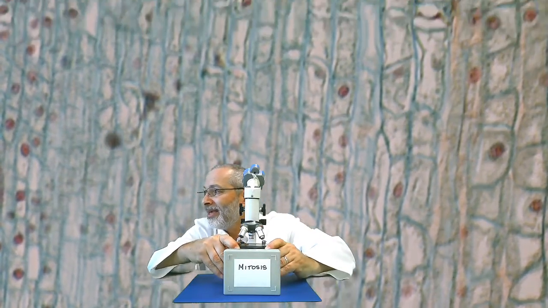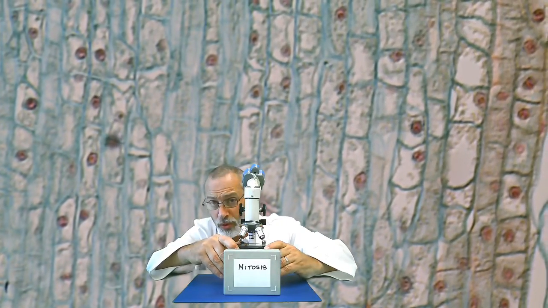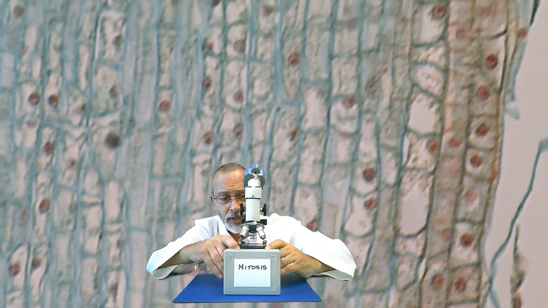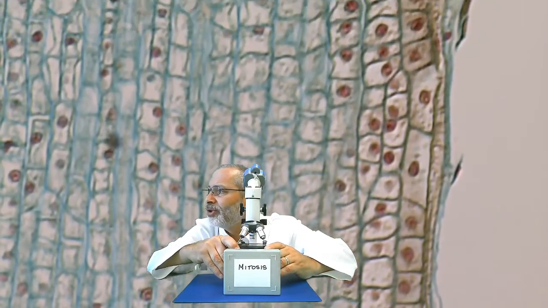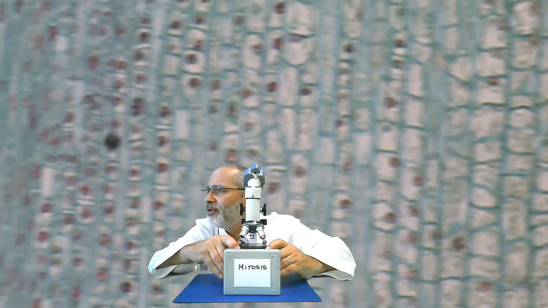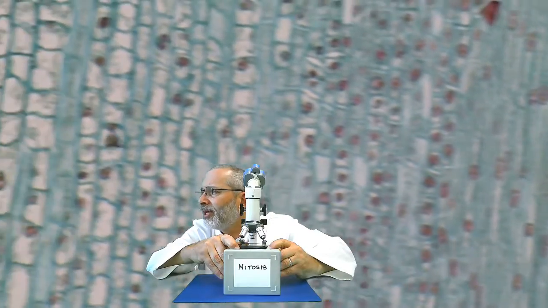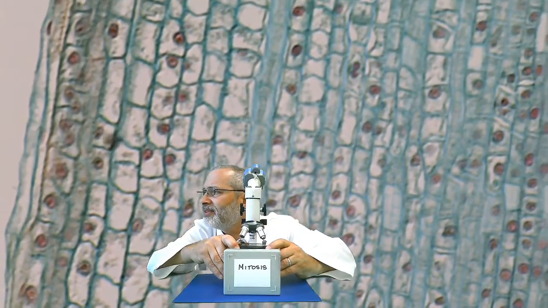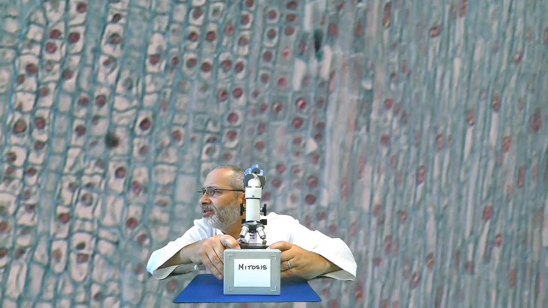Now again, it may be overwhelming to look around, but what you will want to do is moving the stage. You want to hunt around. You want to explore. Once you have it in focus, which I already do, you want to hunt around to a place where you see lots of different cells undergoing cellular division.